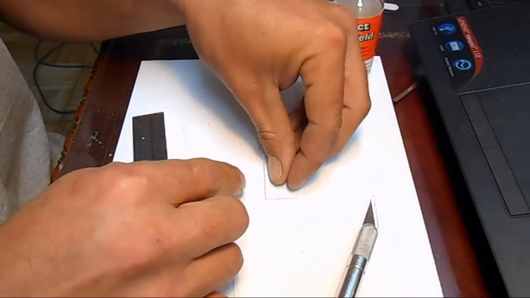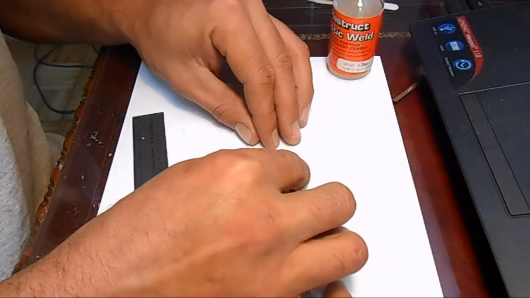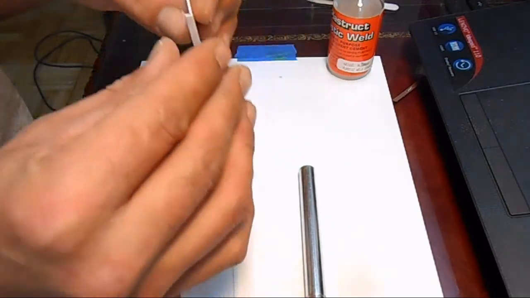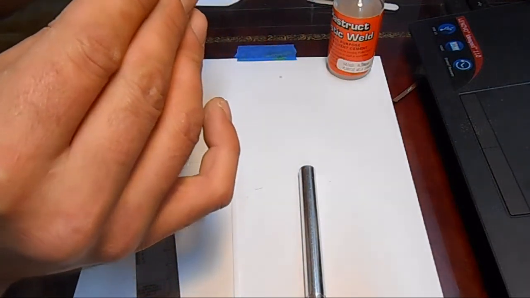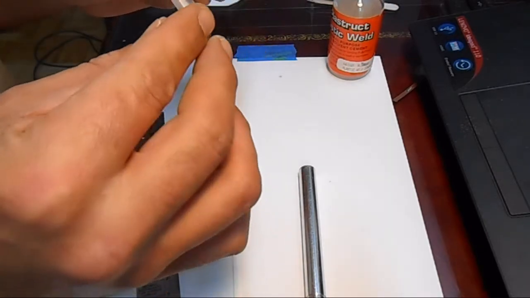Put it down on the table and use my hobby knife, get it squared. That looks pretty dang good right there.